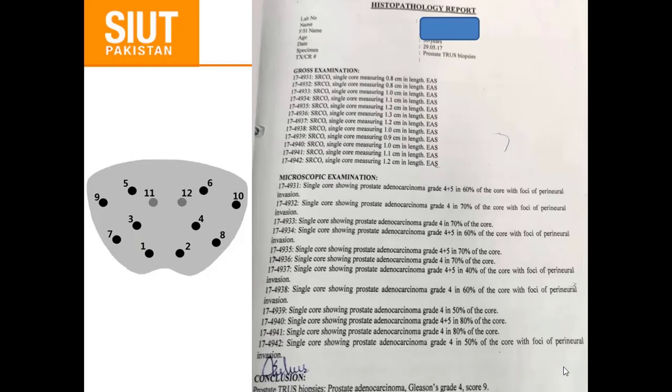For instance, there has been a lot of criticism of certain surgeons that they have operated radically on people having higher grades or higher scores rather. Those surgeons were not at fault, as my understanding is, because they were not actually reflecting upon this report whenever they opt for radical prostatectomy. They were actually not seeing the malignant potential.